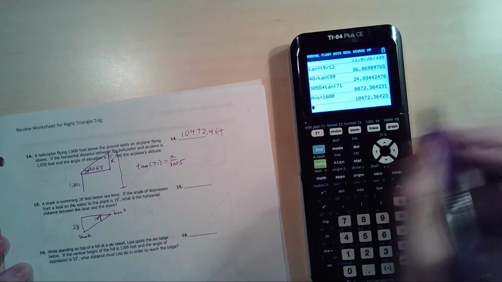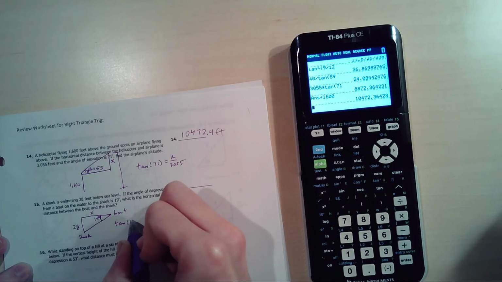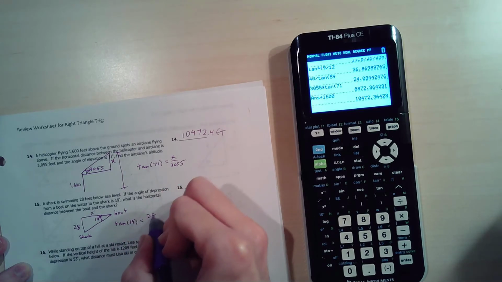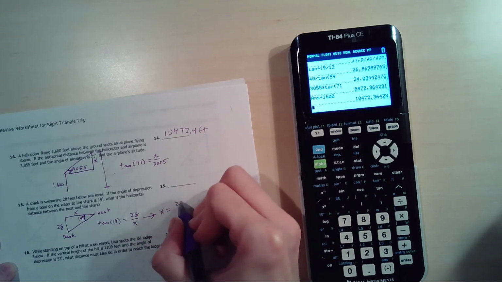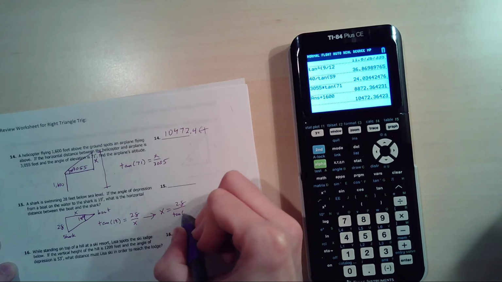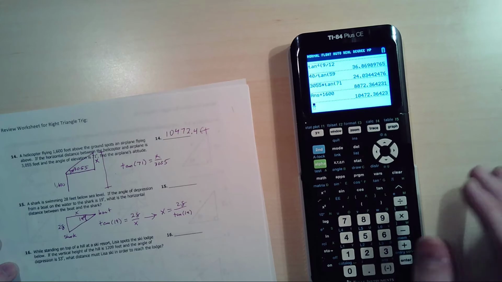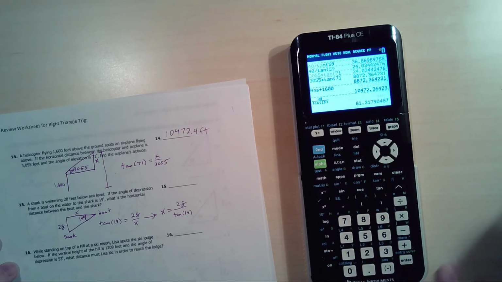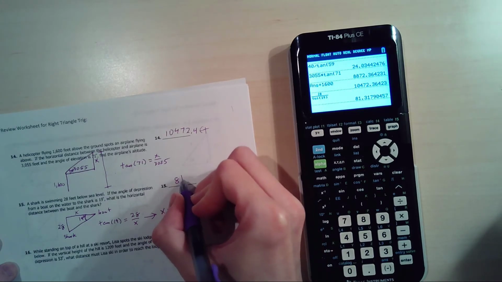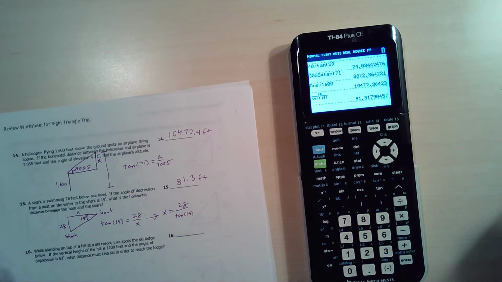What is the horizontal distance? We are looking for x over here. Again, looks like an opposite over adjacent. The tangent of 19 is equivalent to 28 over x. Switch those positions. We get x is 28 over tangent of 19. One more time in this calculator. Alpha, y equals, enter, creates that fraction for us. 28 over the tangent of 19 degrees. And there you go. 81.3 feet is how far away this guy is from the boat.